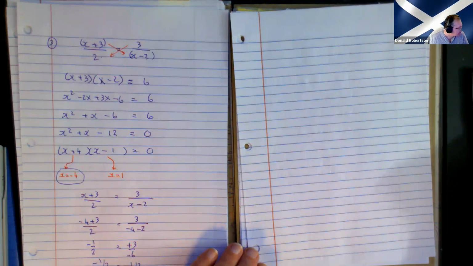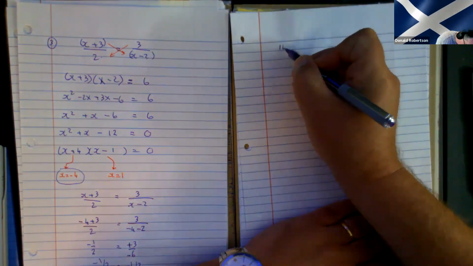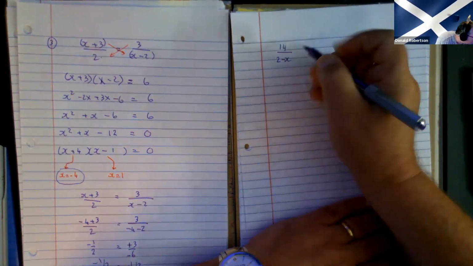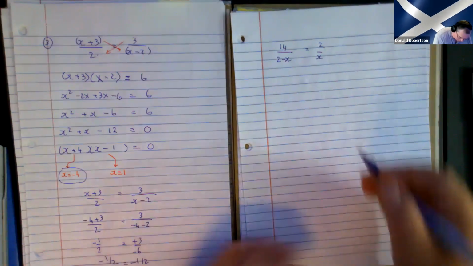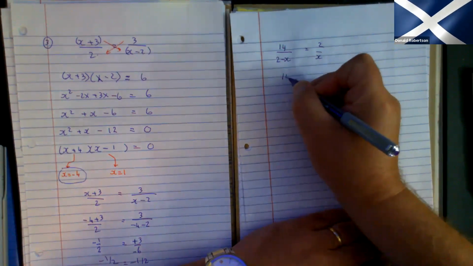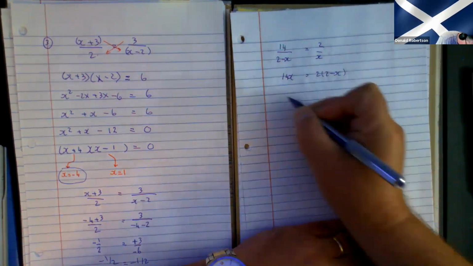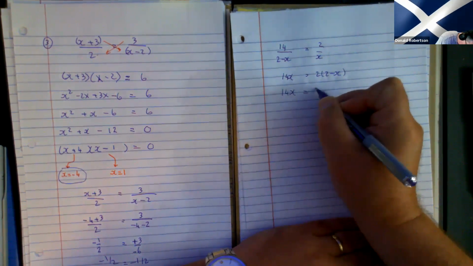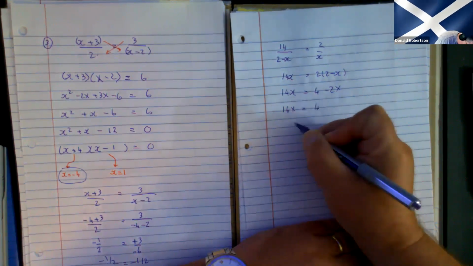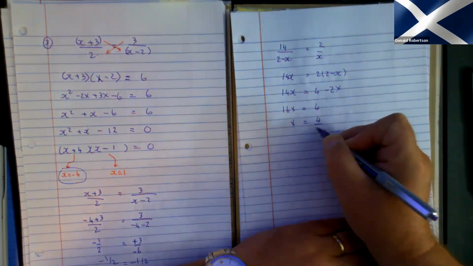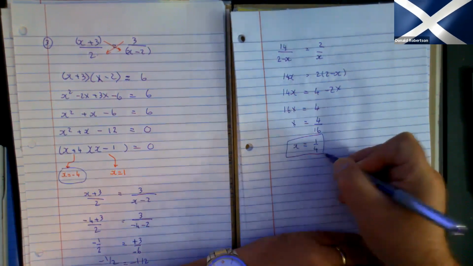And let's try another one. Suppose you get 14 over 2 take away x, and you get 2 over x. Right, we do the cross multiply. 14x, 2 lots of 2 take away x. Distribute the 2's. Add 2 to both sides. And then divide both sides by 16. And in this case, it does simplify to a quarter.